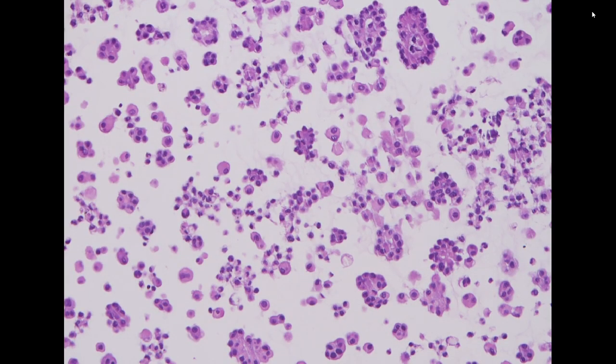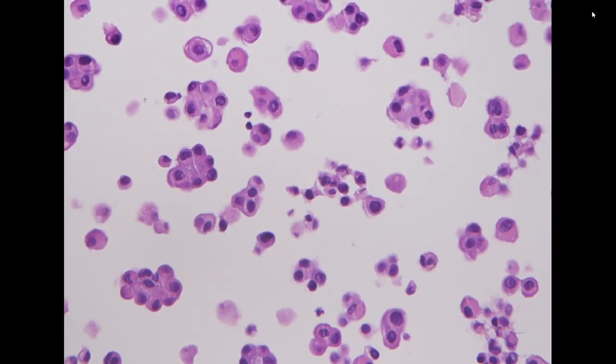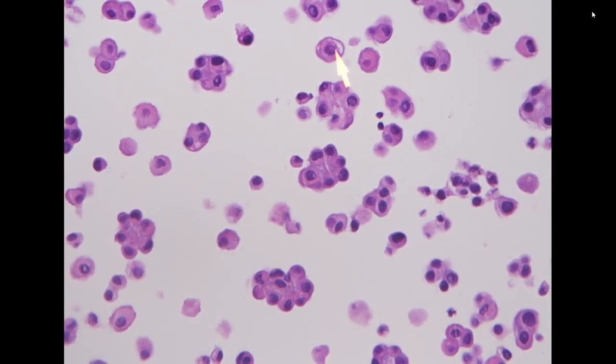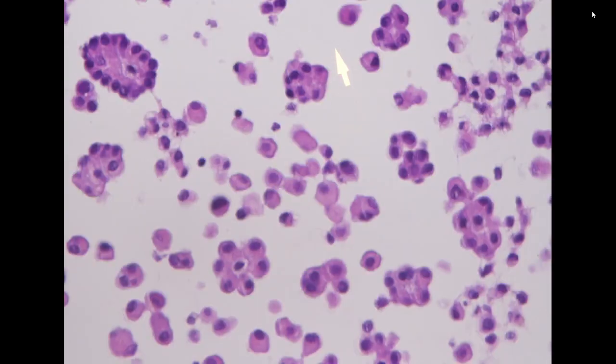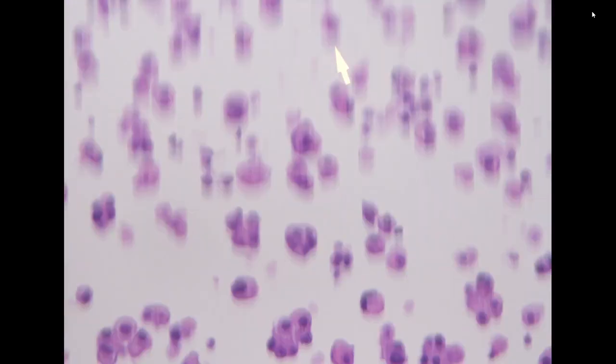So this is the cell block preparation. Again, we see a lot of three-dimensional clusters of cells, but you can appreciate that all of them look very similar to the single cell right adjacent to it. So this looks like a mesothelioma.